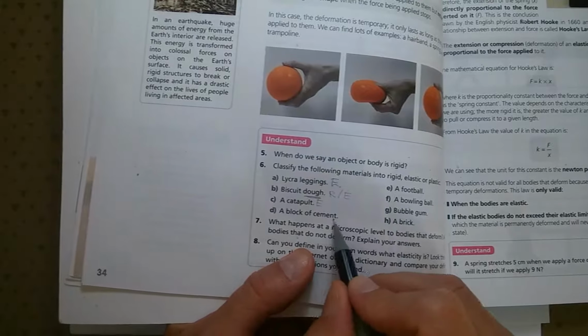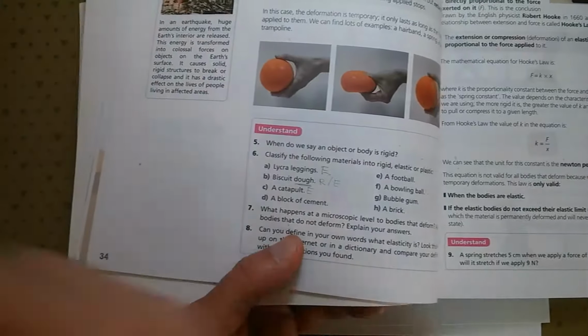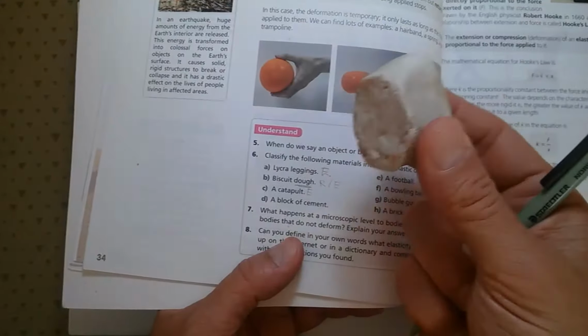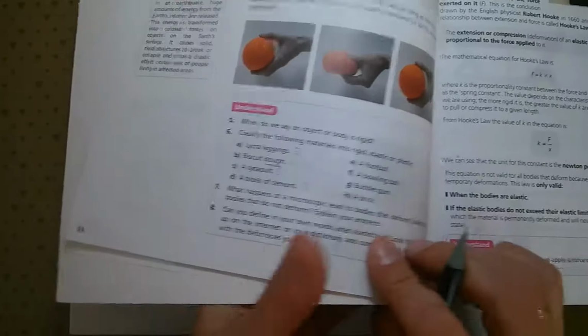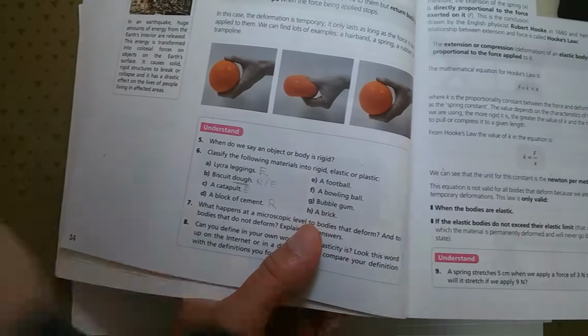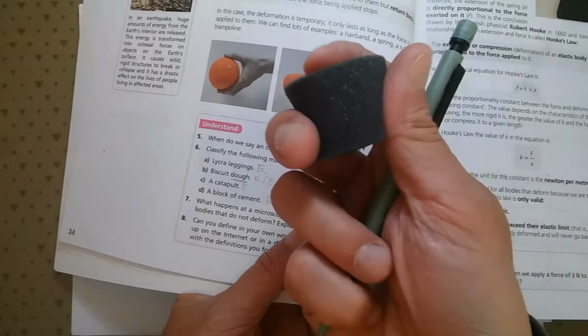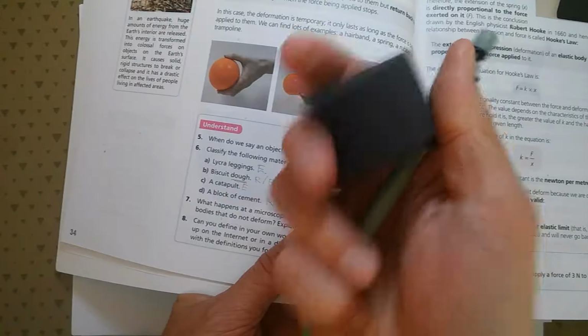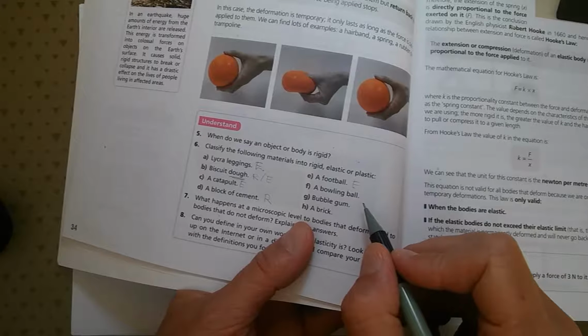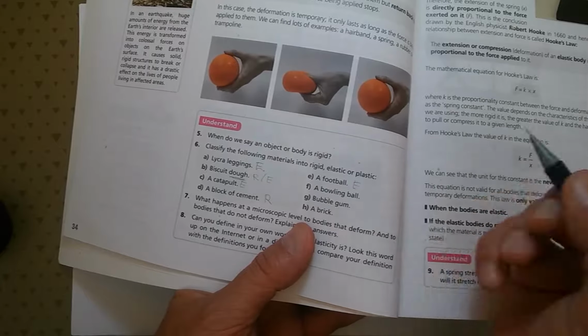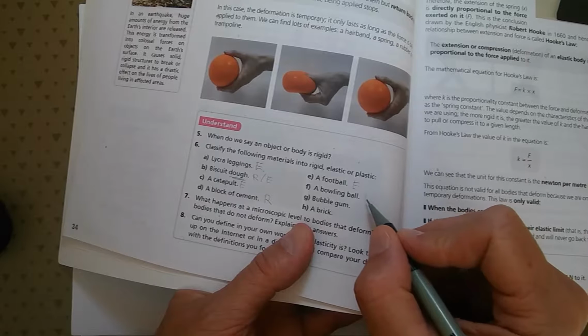A block of cement, like a stone. So this would be rigid. A football, you can press the ball and it recovers the shape, so it would be elastic. But a bowling ball is quite hard. You cannot deform it by pressing, so it would be rigid.